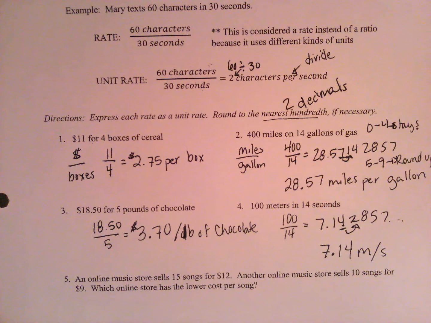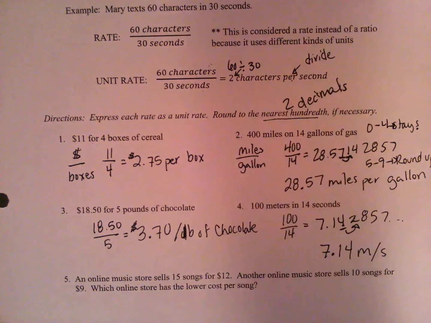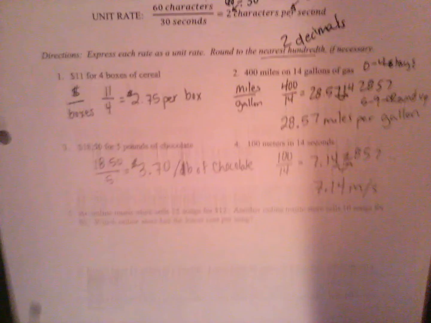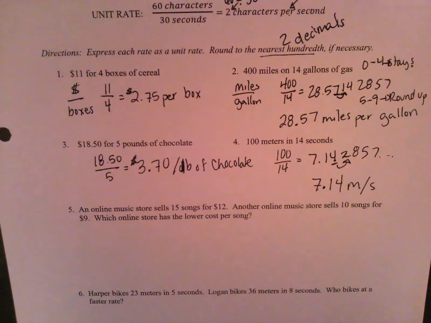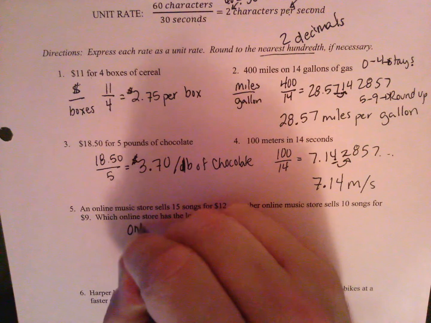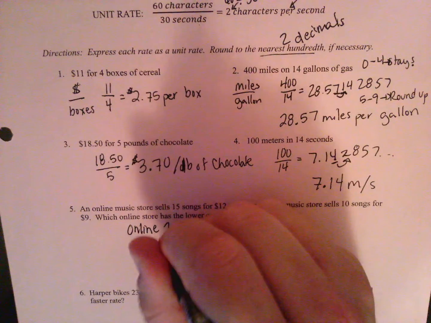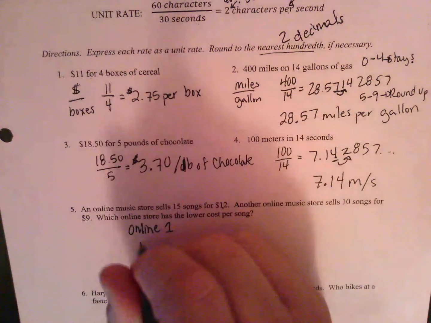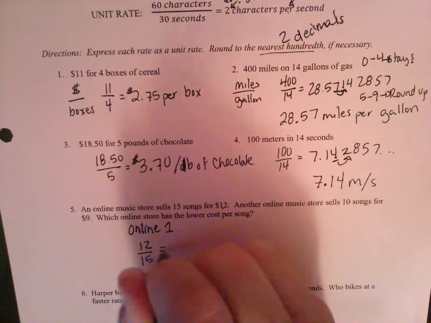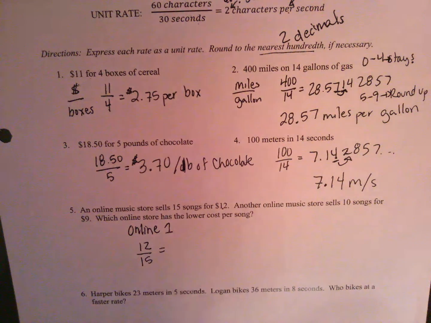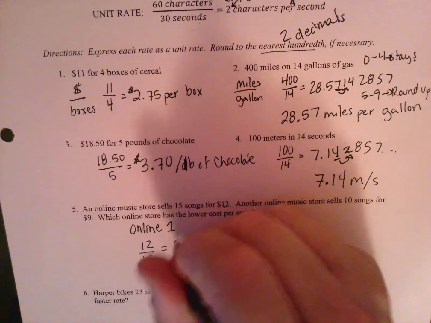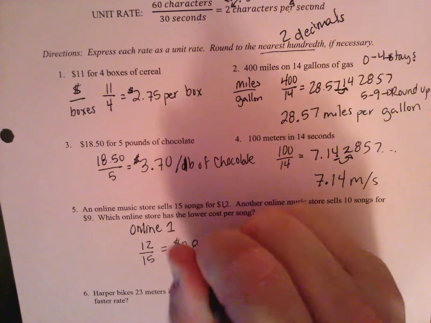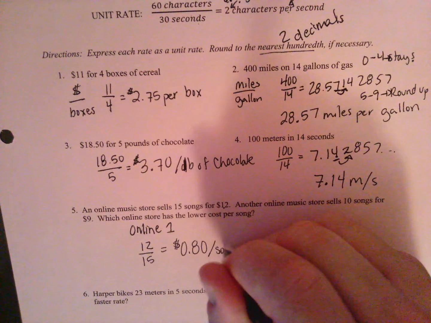An online music store sells 15 songs for $12. Another online music store sells 10 songs for $9. Which online store has the lower cost per song? So online store 1 has $12 for 15 songs. I put 12 over 15 because I always want money per song. That gives me 0.80, or 80 cents per song.